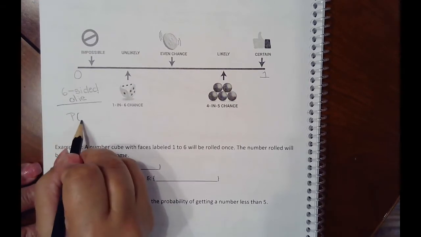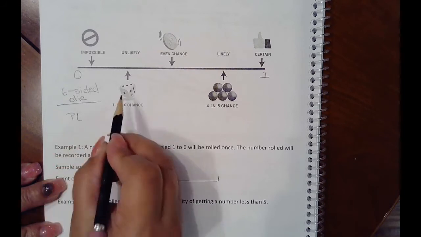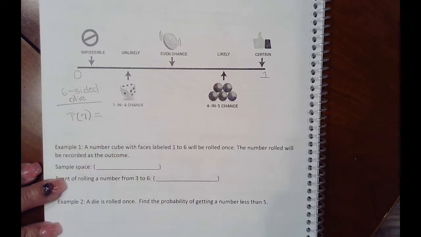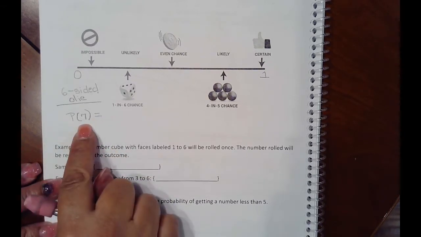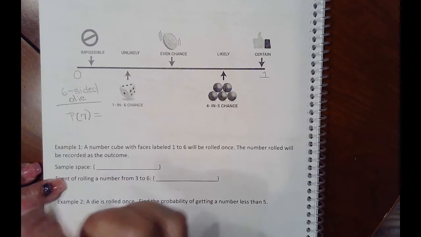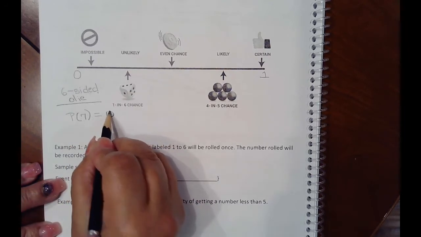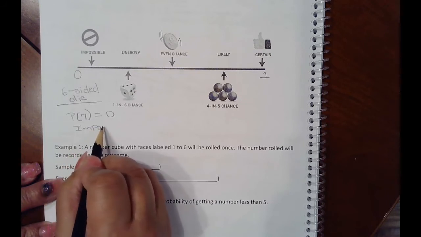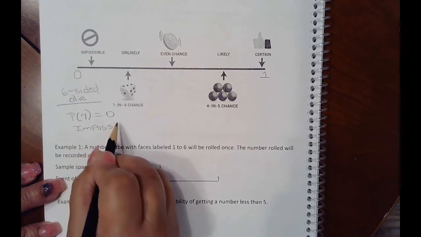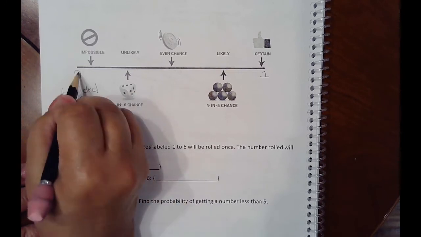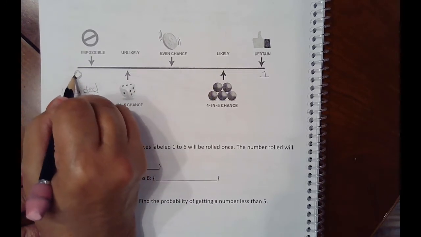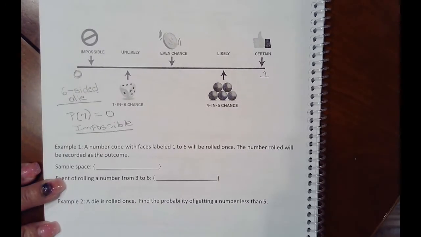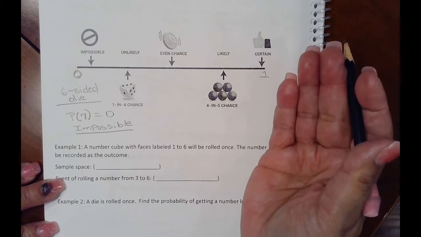So what if I say, what is the probability of this die landing such that a 7 shows? What is the probability of rolling a 7, a side with 7 dots? Well, the probability would be 0. That is impossible for that to happen when you're rolling a 6-sided die, because none of the sides have a 7 on it. So a probability can be as low as 0, which means the event is impossible. That's what that means. But it can also be as high as 1.